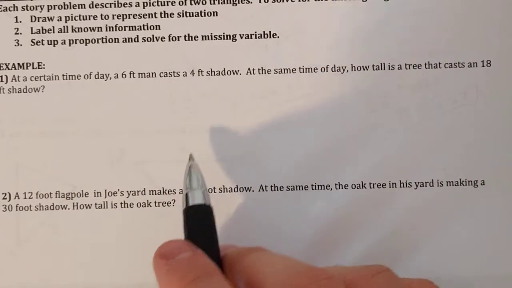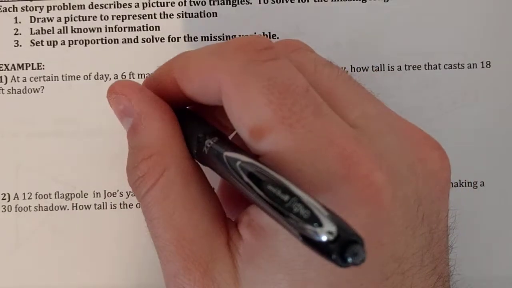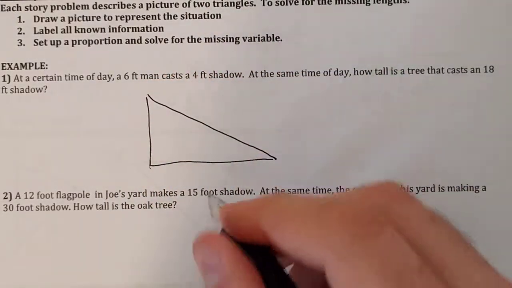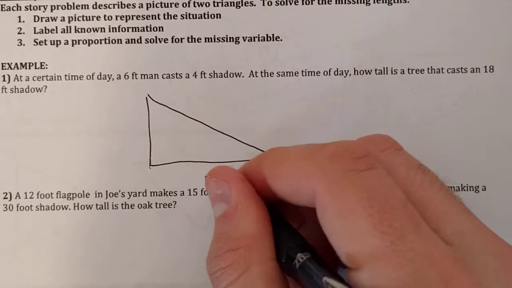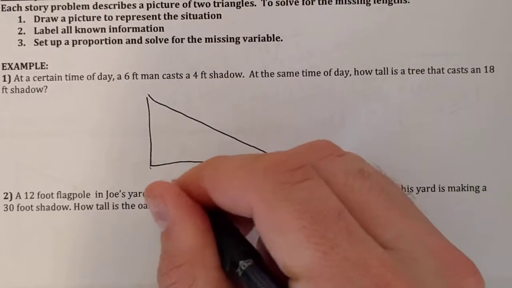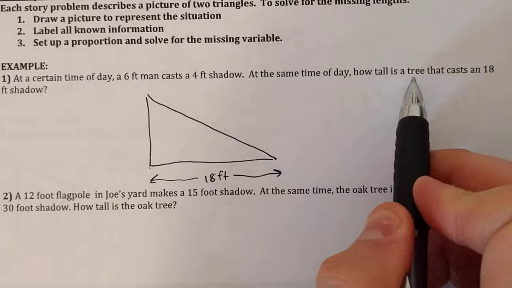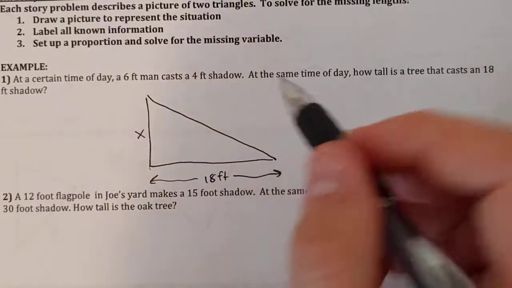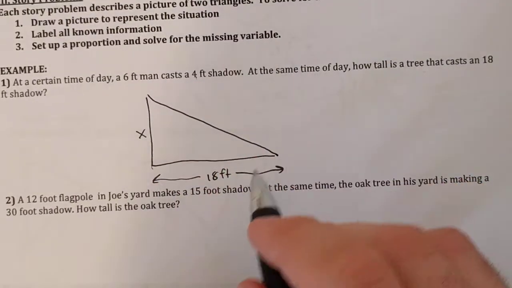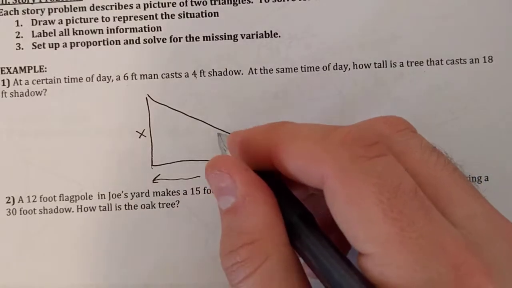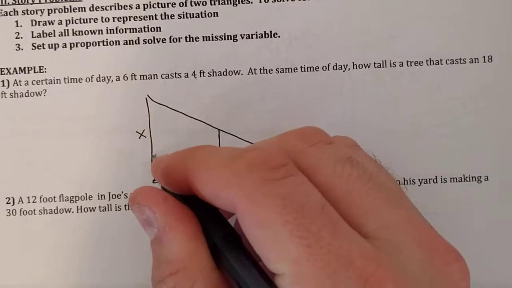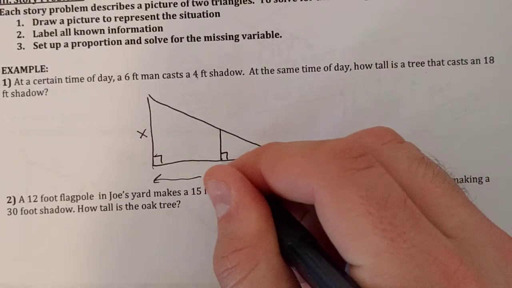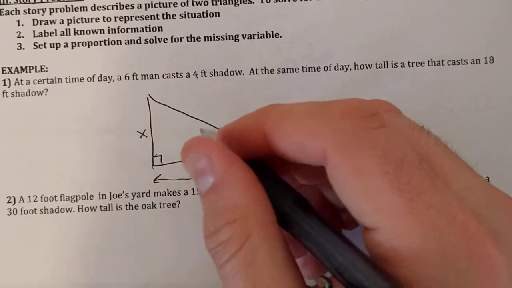So we have two shadows compared to two heights. The first one, the bigger shadow here, I'll make a right triangle for. The bigger shadow is an 18-foot shadow, here to here. And that's the tree that we don't know how tall it is. That's the vertical length. We'll call it X for now. A smaller shadow, 4 feet. So I'm going to insert the smaller triangle into the big triangle, somewhere right here. This is going to be a 4-foot shadow here. And the person is 6 feet tall.